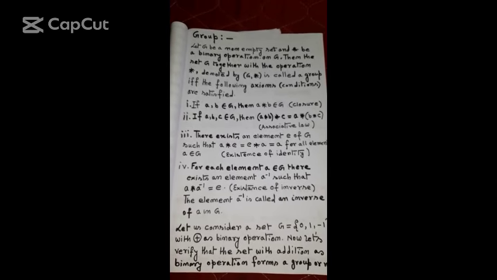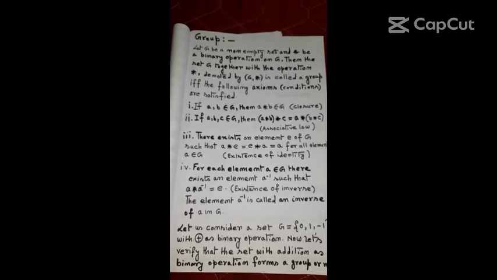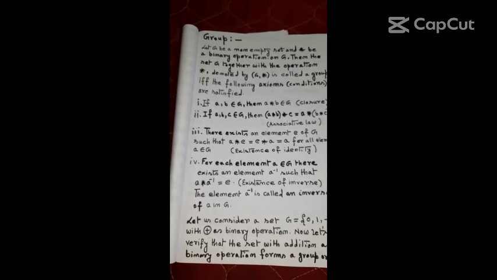So what are the axioms? The first axiom: let us suppose you have a set G which has three elements A, B, C. If A and B belong to G, it is obvious that A asterisk B will belong to G. Then if you do any binary operation among A and B, that will also belong to G. This is the first condition, and this is called closure.